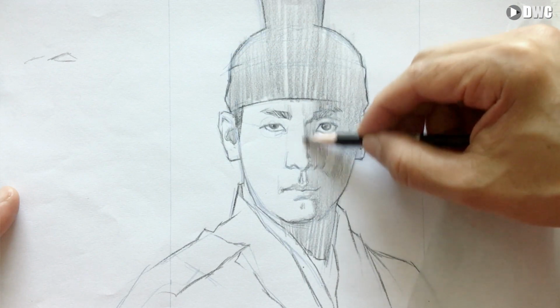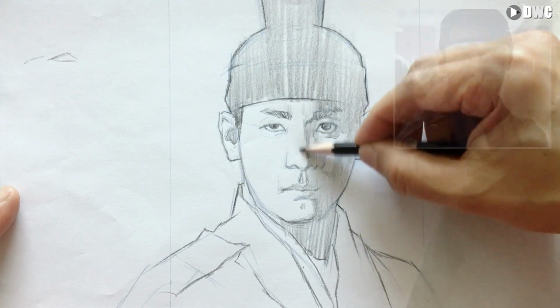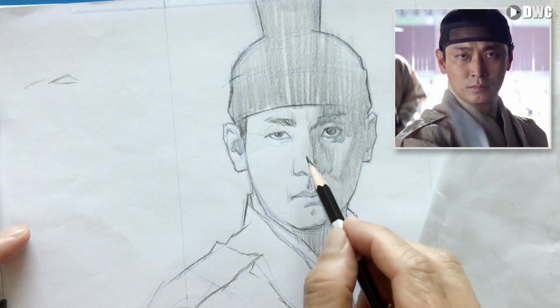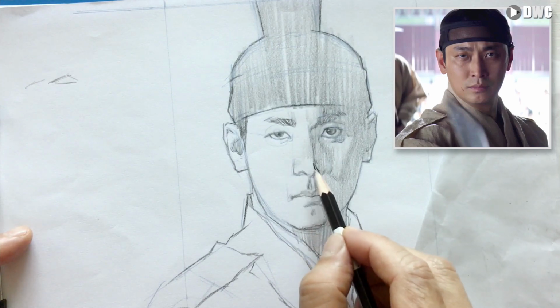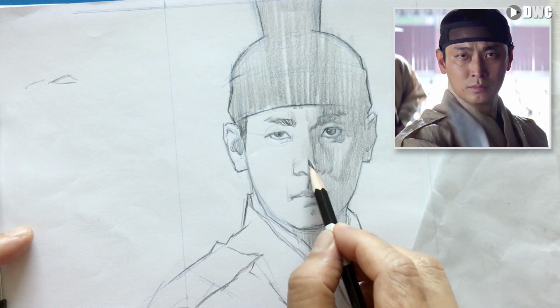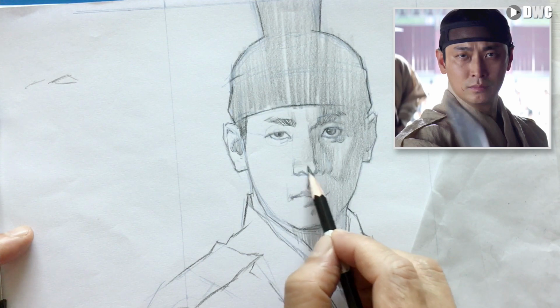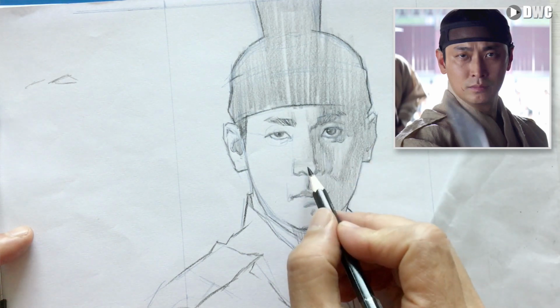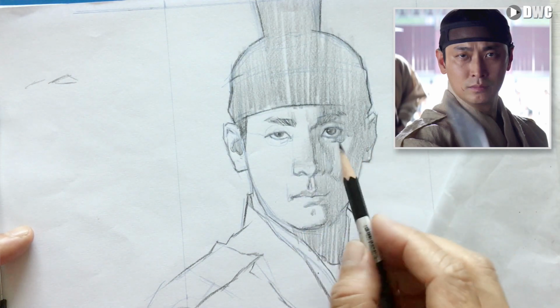Here I'm doing the transition tones. So these are the tones that will help transition from the shadow side into the light side, and it's also going to help to soften the edge. So it helps me to start to show form and describe the form and soften and turn the form there.